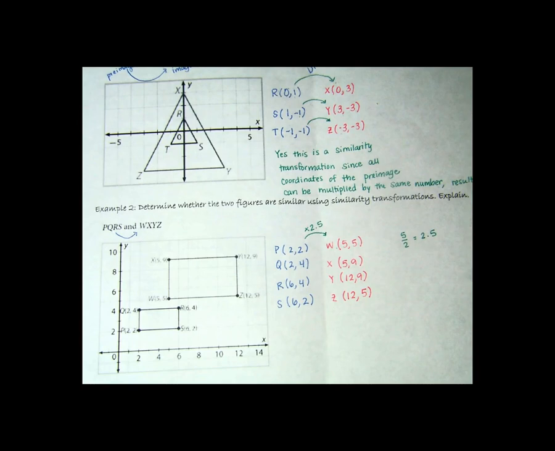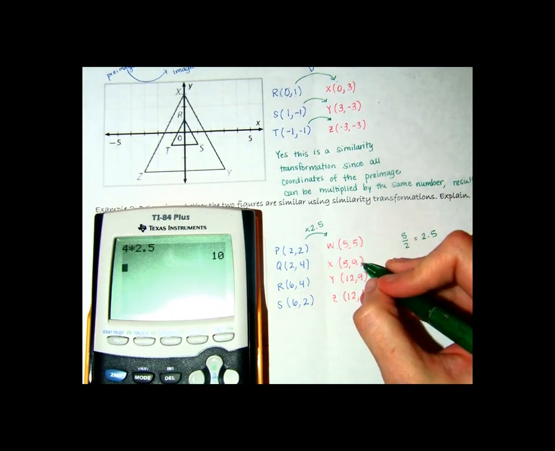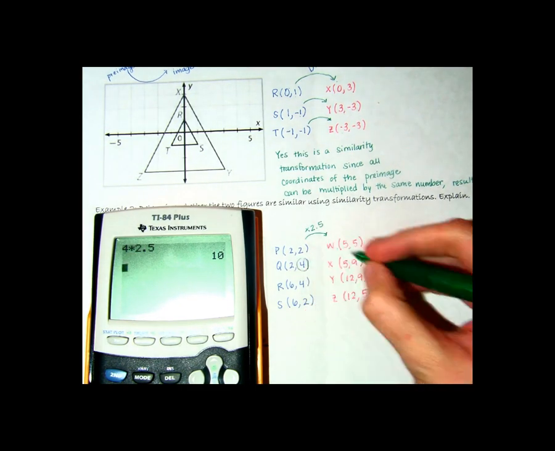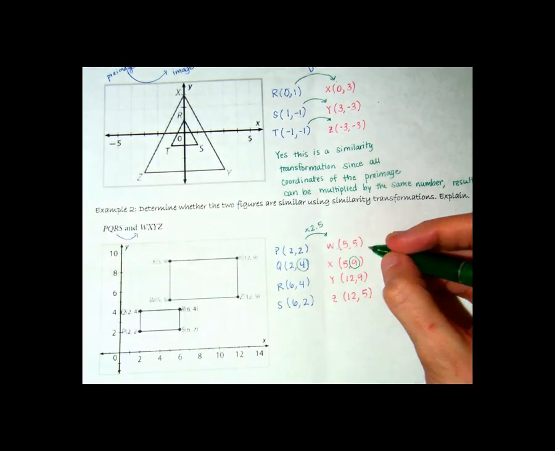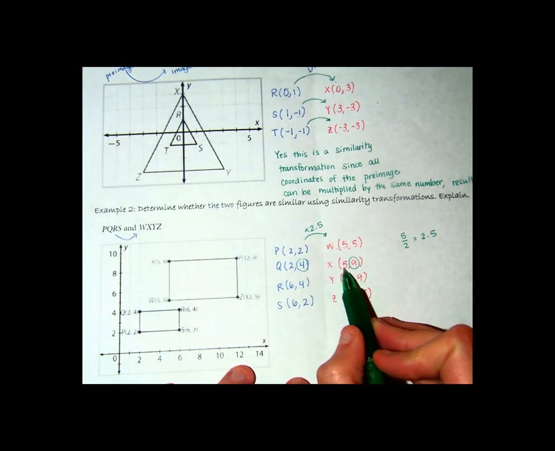We do have to check every single value. 4 times 2.5 is 10, not 9. So that's going to be a problem right here. The second you find one that doesn't work out, these are not similar.